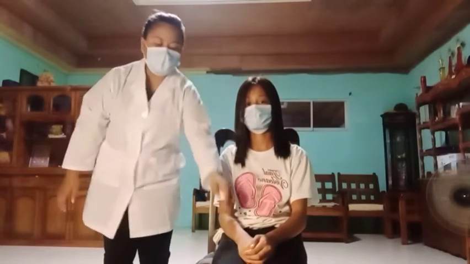So, before doing the procedure, we need to explain to the client what will be going on in this procedure and explain that the client needs to expose the posterior or the upper portion. So first, we will ask the client to flex her arm like this.